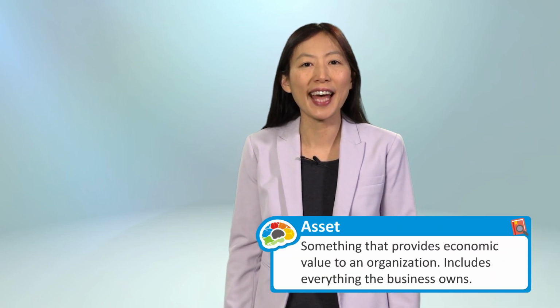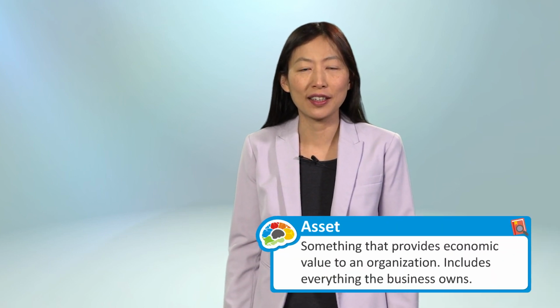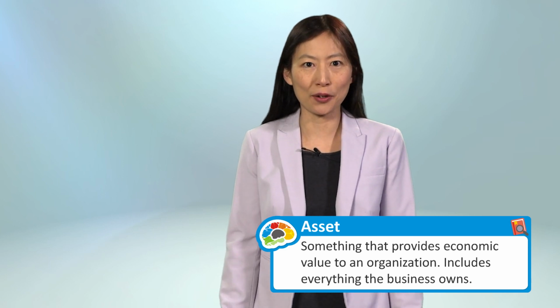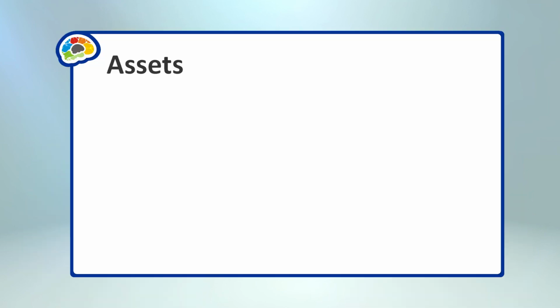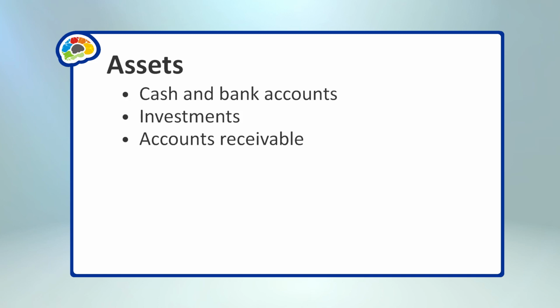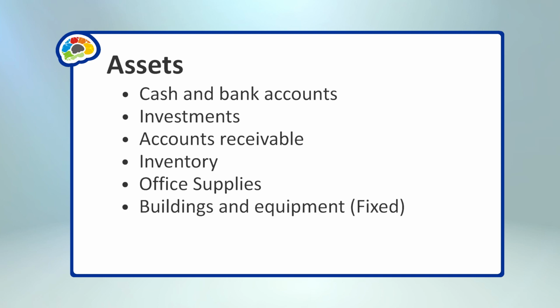Let's define each of the parts of the accounting equation, starting with assets. An asset is something that provides economic value to an organization. It includes everything the business owns. And something can be considered an asset even if it's not owned outright. For instance, a particular asset might still have an outstanding loan against it, but that doesn't change the fact that it is an asset of the organization. Specific examples of assets include cash and bank accounts, investments and accounts receivable, inventory, office supplies, buildings and equipment, patents, and goodwill.